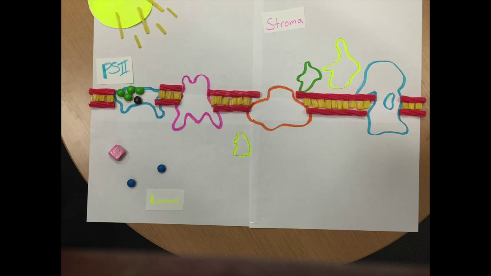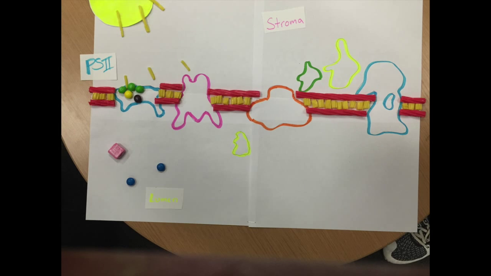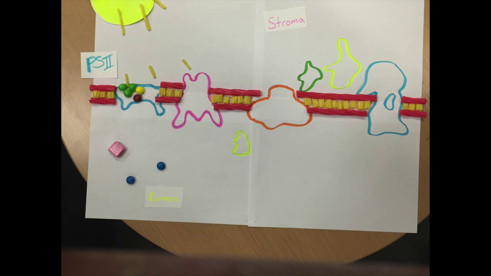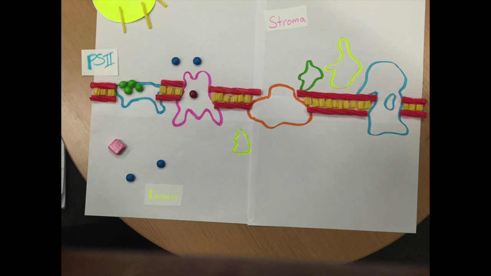The photon captured by the chlorophyll within the photosystem 2 bounces between chlorophylls before it finally reaches the reaction center, where it excites the electron. The now excited electrons move through the enzymes on the electron transport chain. The energy from the electron moving is allowing the pumping of hydrogen into the lumen.